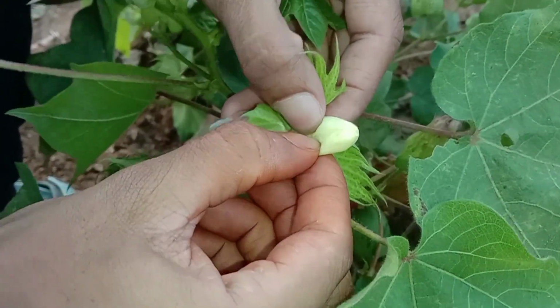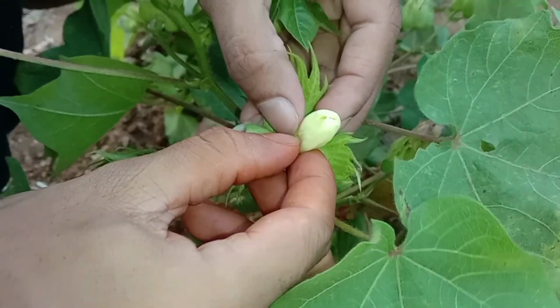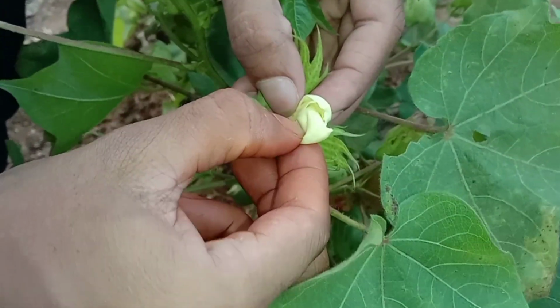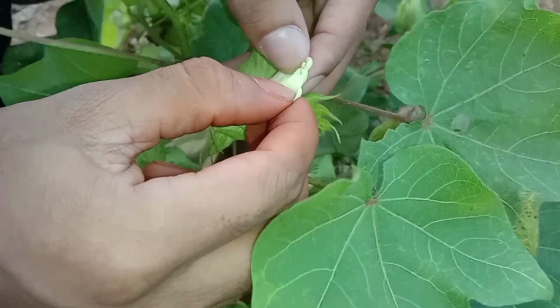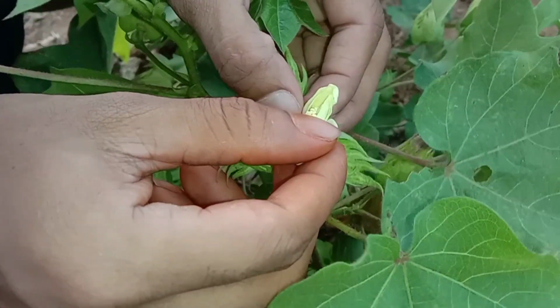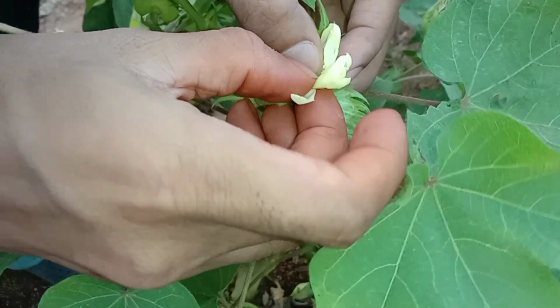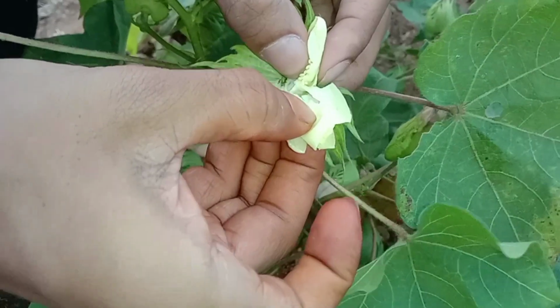See, slightly you have to make a cut and open the petals. We can see the numerous stamens. Remove the petals totally.